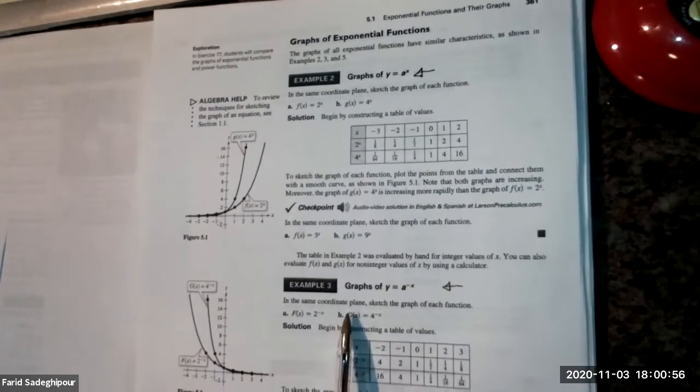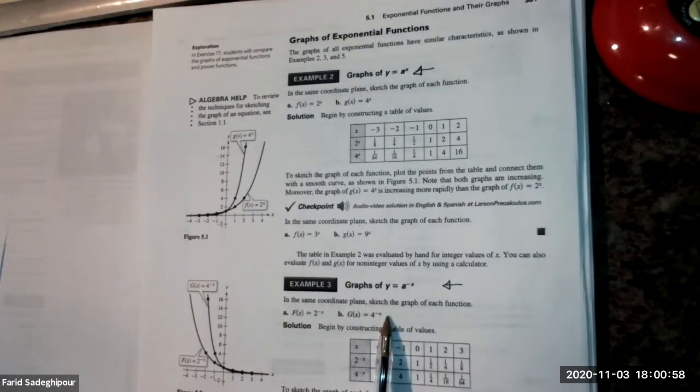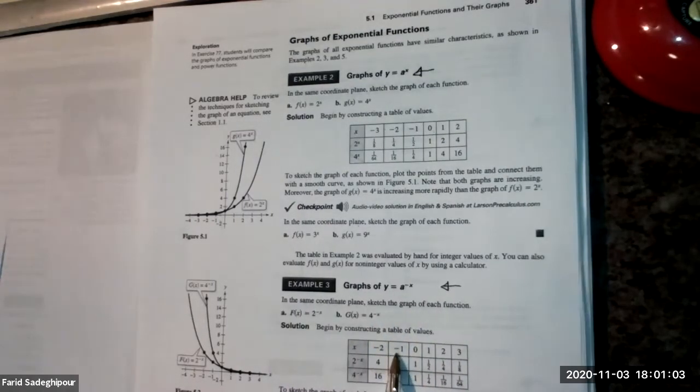This is another example, 2 to the power of negative x and 4 to the power of negative x. Again, if you notice, when you substitute any number for x, whether it's negative, 0, or positive, the value of y is always positive.